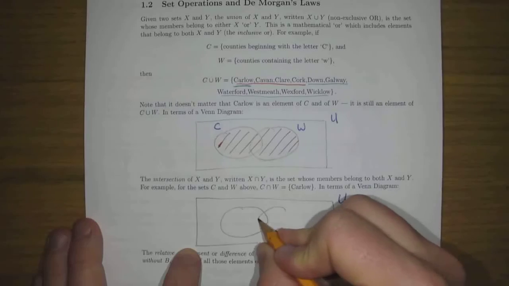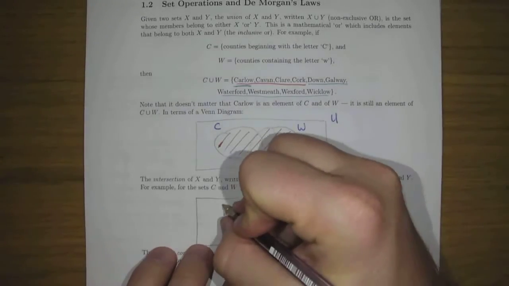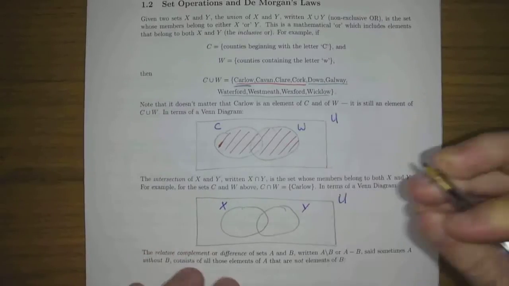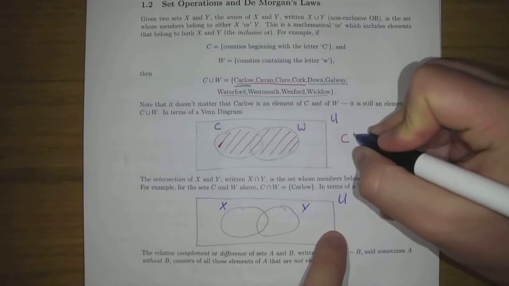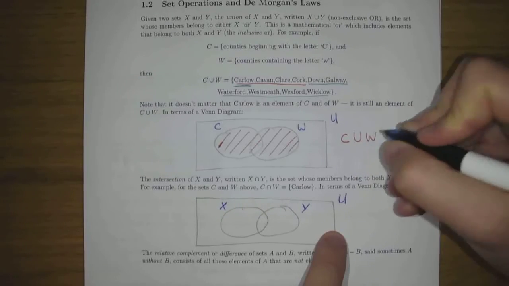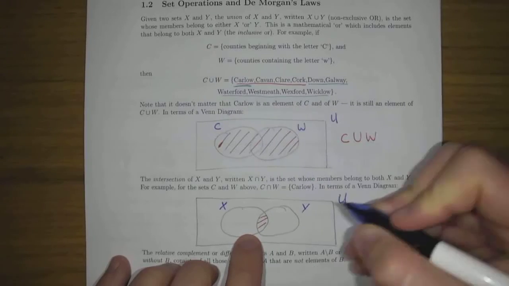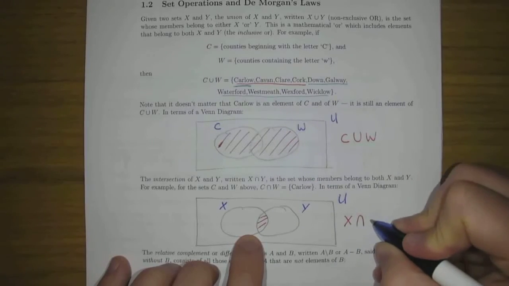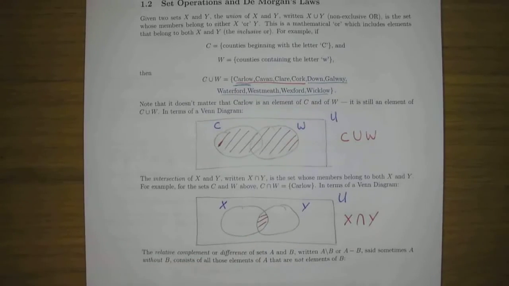So let's say this is X, this is Y. So this is C union W, C or W, and here we'll do X intersection Y, X and Y. So this is an X and it's in Y.